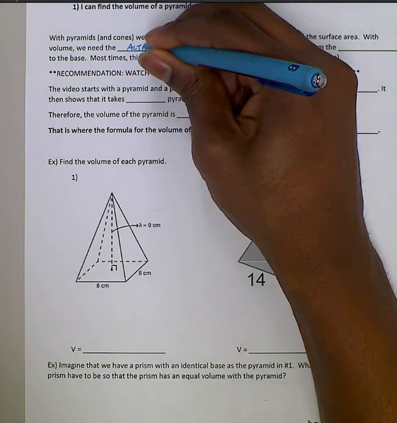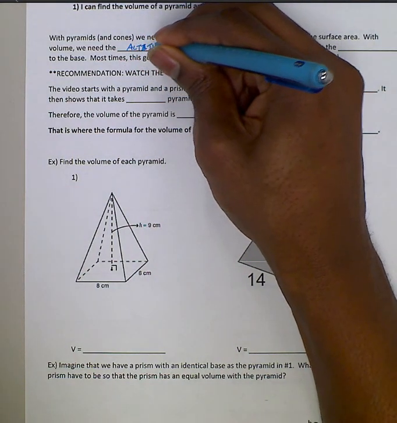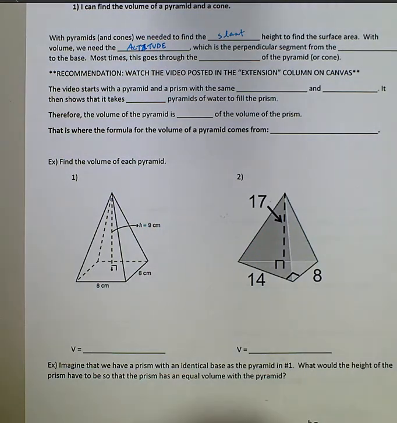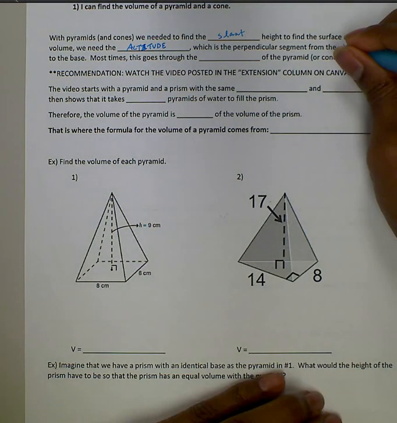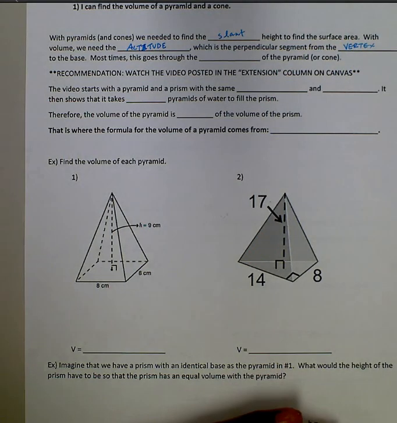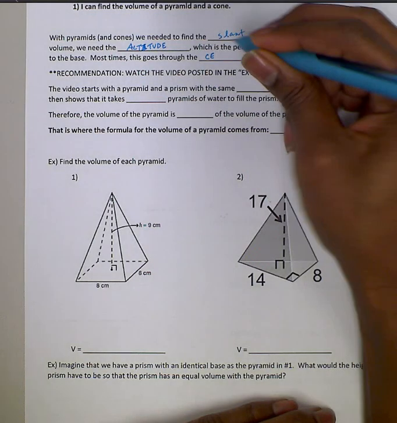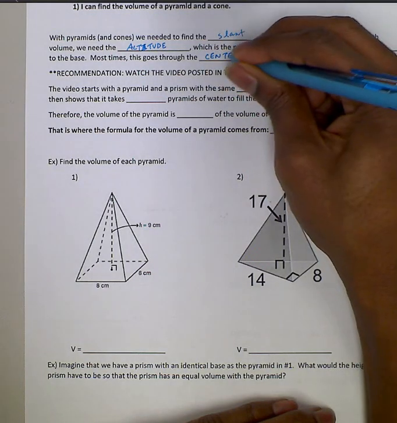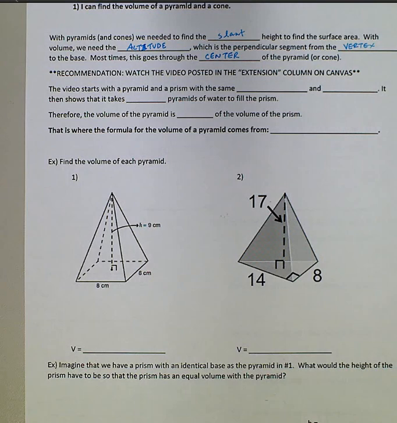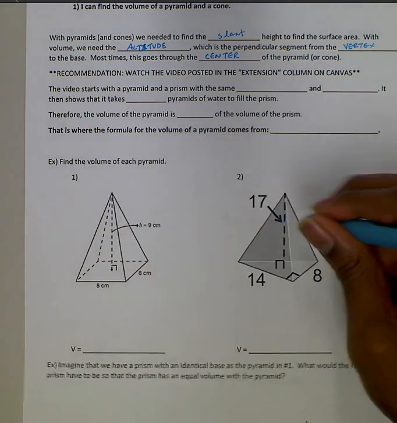Altitude. Okay, which is the perpendicular segment from the vertex to the base. Okay, most of the time it goes through the center of the pyramid. Alright, so altitude. You see those altitudes drawn in.